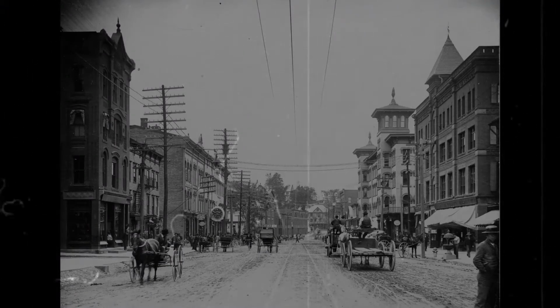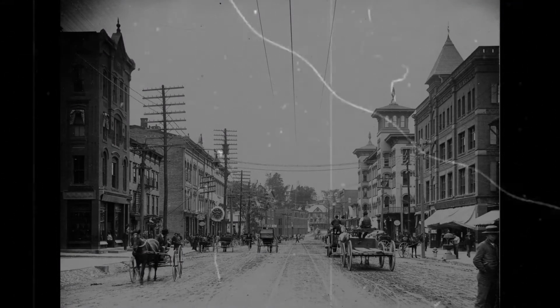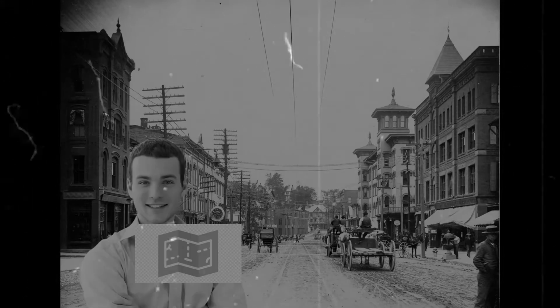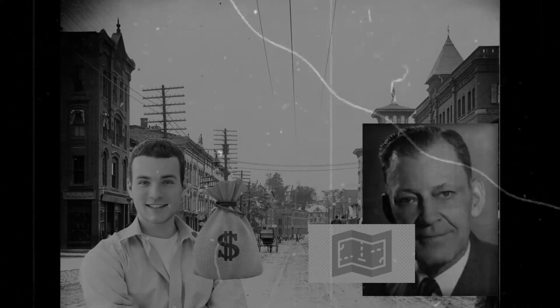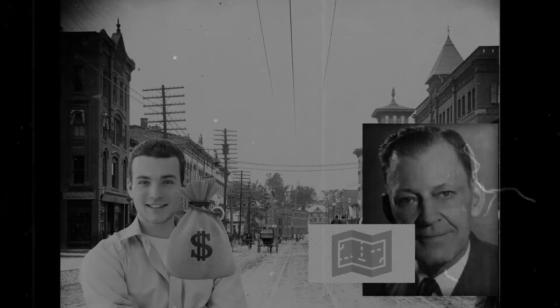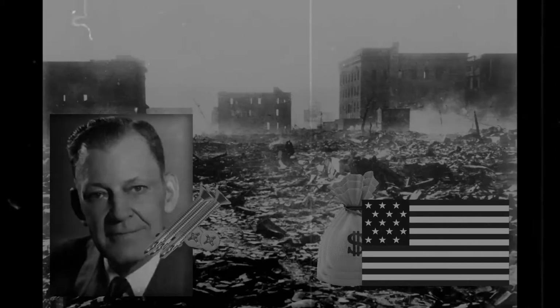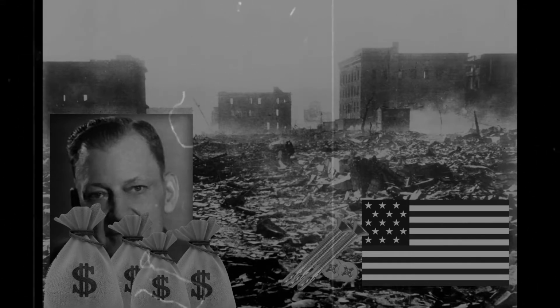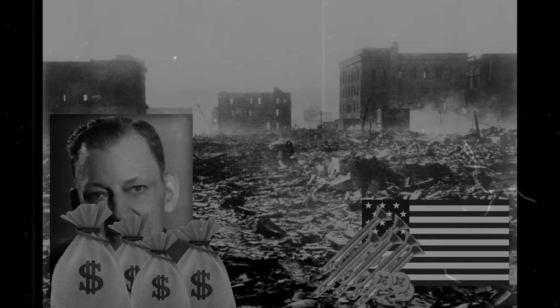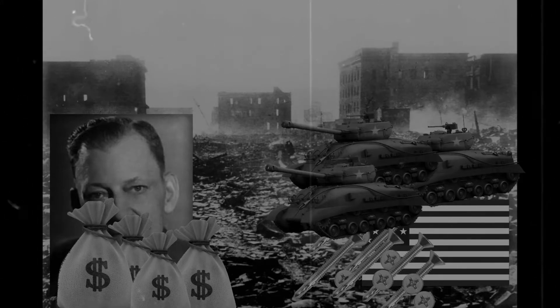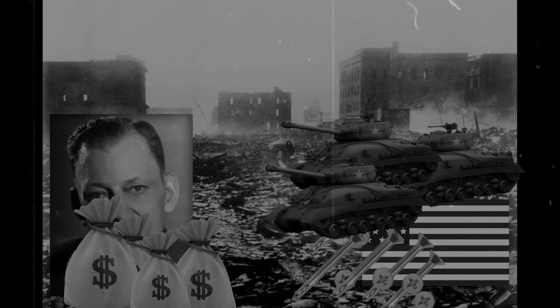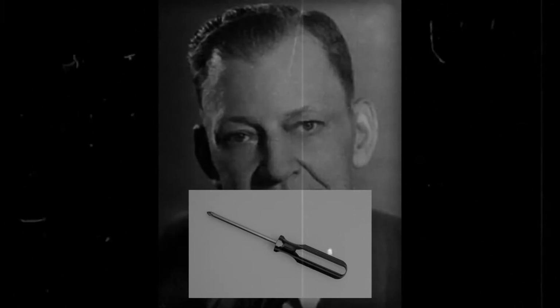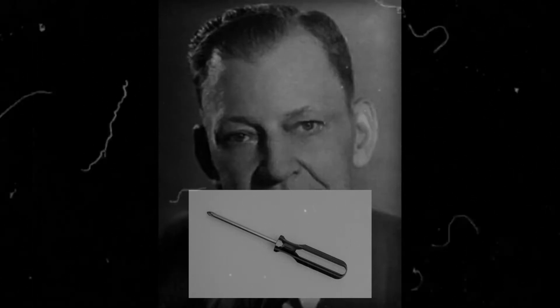Now let's tackle the crosshead screws. It all started when John P. Thompson sold his design to an American businessman named Henry F. Phillips. The popularity of the screw started around the time World War II was happening, meaning it was used mainly for creating weapons like tanks or guns. And as you have observed, the name Phillips screwdriver came from its owner, Henry Phillips.